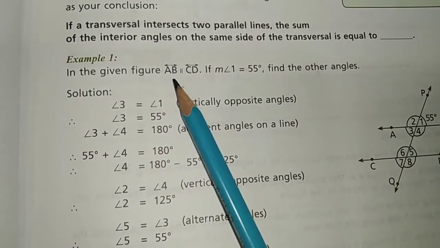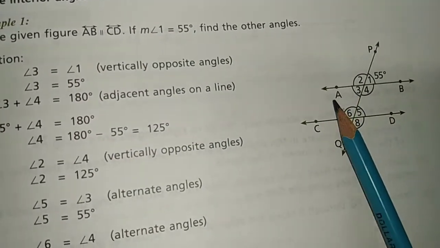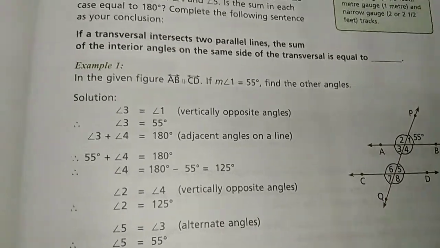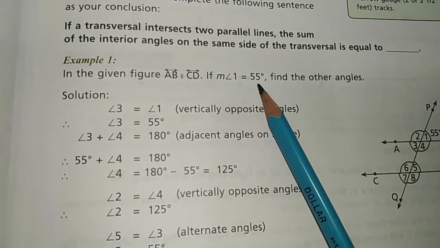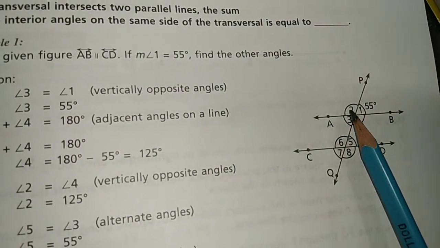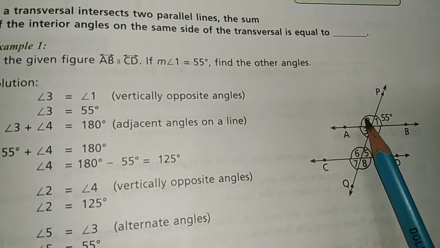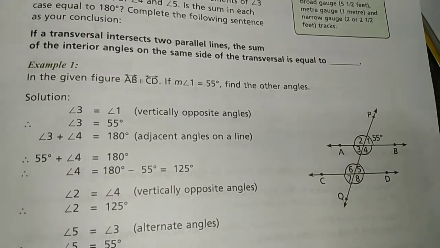In the given figure, AB is parallel to CD. Line segment AB is parallel to CD. If the measure of angle 1 is equal to 55, there are 8 angles 1, 2, 3, 4, 5, 6, 7, 8 and angle 1 is given, that is 55. So we have to find the other angles, 2 to 8.